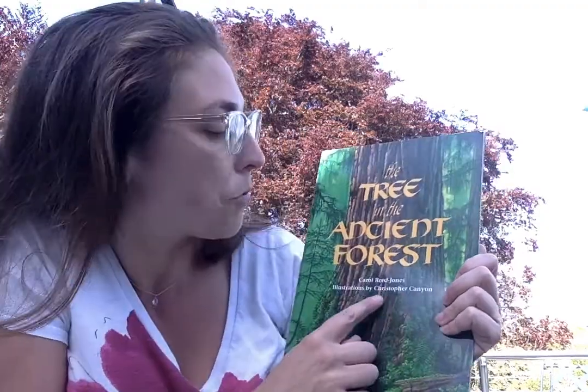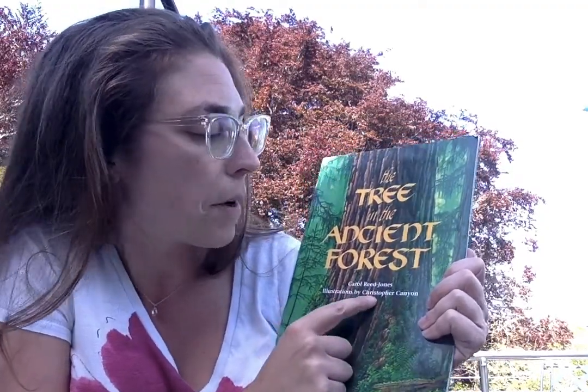But what about animals? What do animals depend on trees for? Well, we are going to find out today when we read this book, The Tree in the Ancient Forest by Carol Reed Jones with illustrations by Christopher Canyon. So, in this book, there's a very ancient tree in a very ancient forest, which means super, super old. Even older than that 100-year beech tree. You'll see.